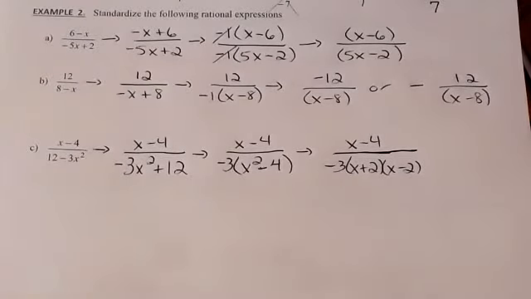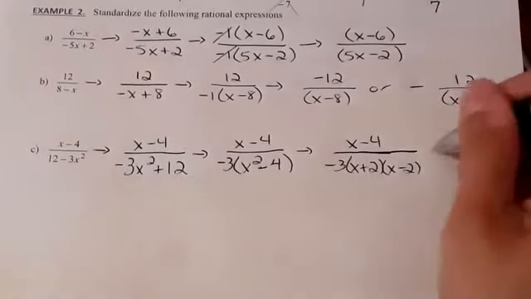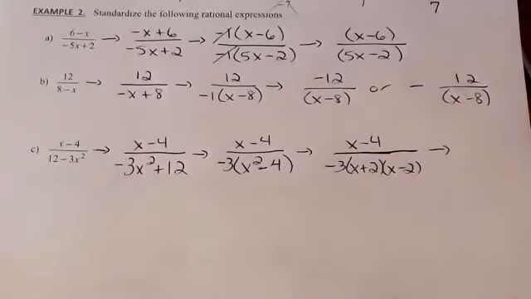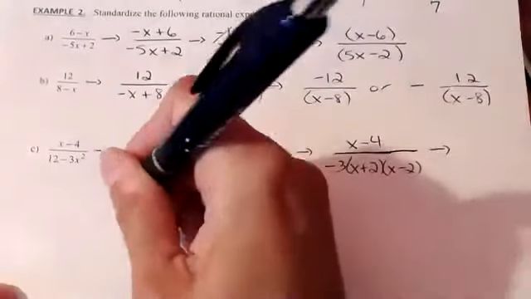The last thing we want to do is fix that sign in the denominator, that -3. So we can write our answer in one of 2 ways. We can bring the negative to the numerator, but we have to be careful with how we do that. So I'll show you. Or we can bring the negative in front of the fraction. So here are your 2 options.